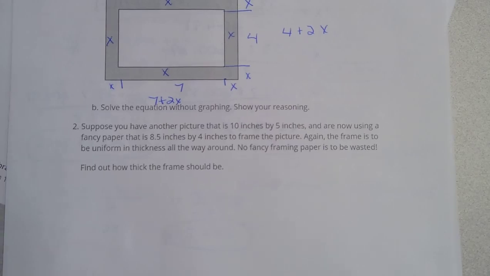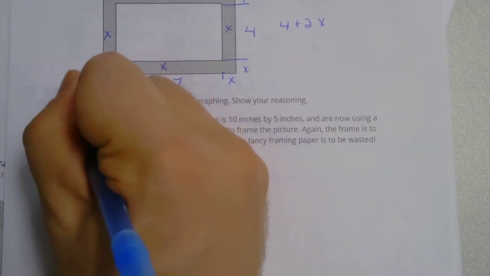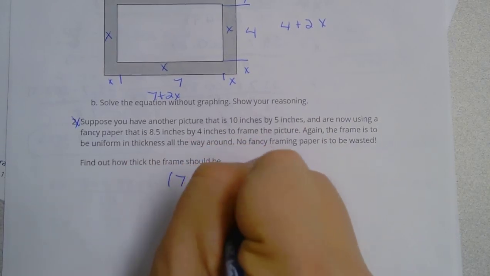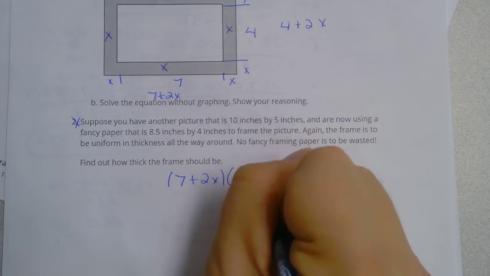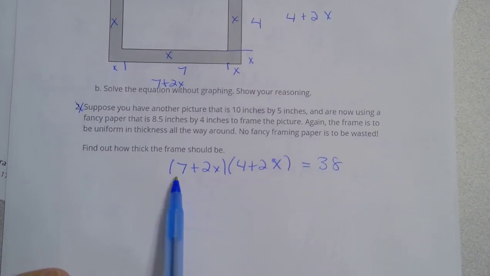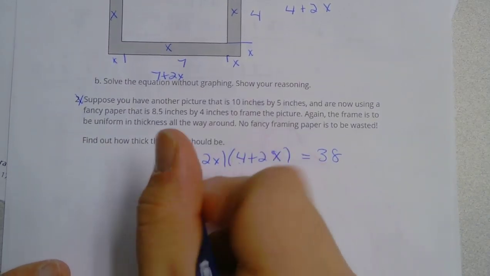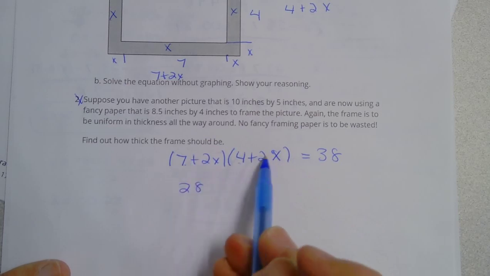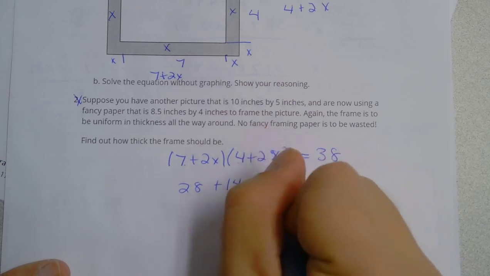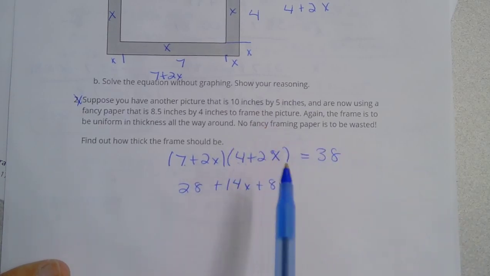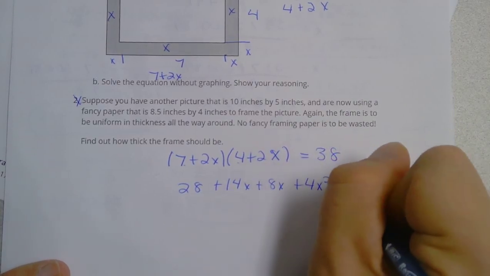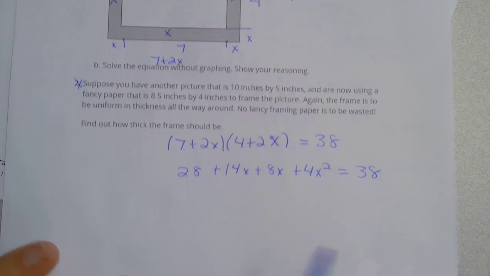So now we have to solve the equation. We're actually going to skip question 2. So we're going to solve the equation. If I have 7 plus 2x times 4 plus 2x equals 38, in order to solve that, we have to distribute. So 7 times 4 is 28. 7 times 2x, I add 14x. 2x times 4, I add 8x. And then 2x times 2x, I add 4x squared. And then that equals 38.